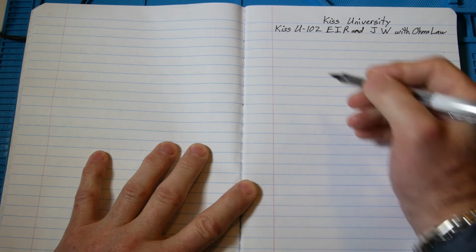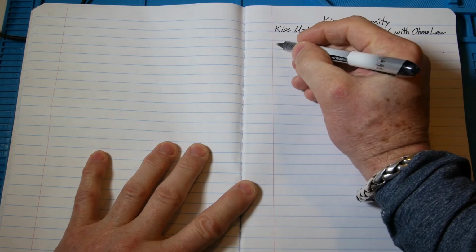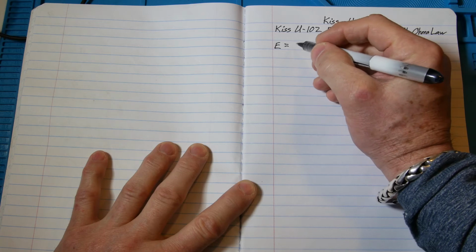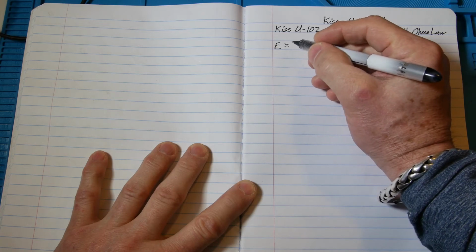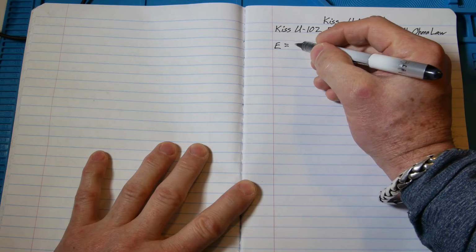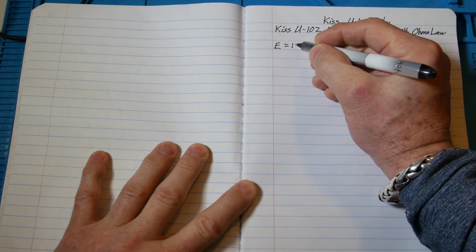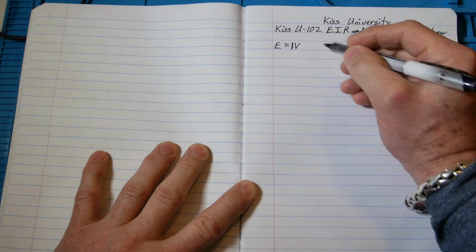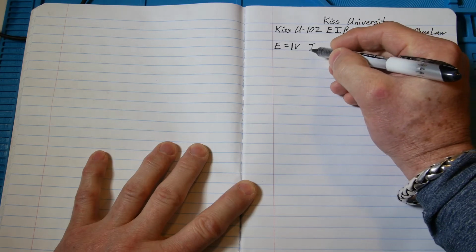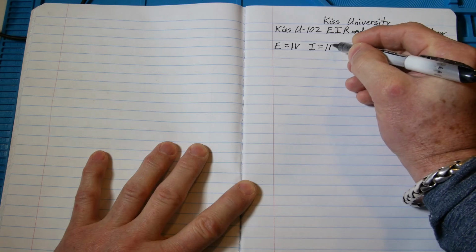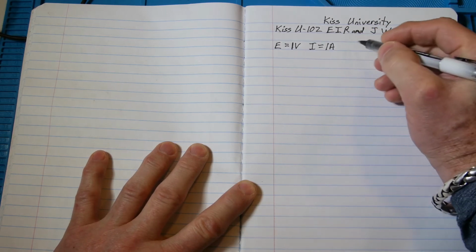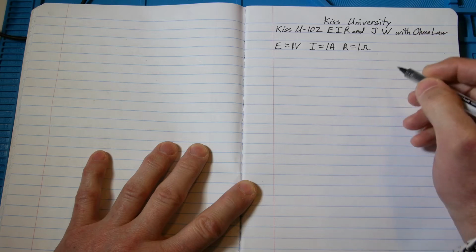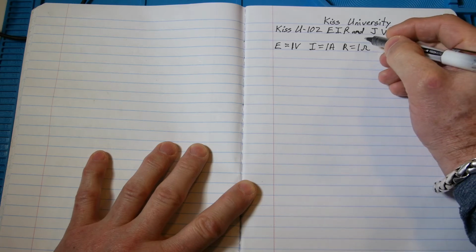So one thing I want to start with right now is the definitions we have. Now we said E is voltage. We use that as the variable, so E is for voltage, and let's say for instance we have 1 volt, so we write it that way. 1 volt. And then if we have current, we say I is equal to, say, 1 amp. And then if we have resistance, we say R is equal to 1 ohm. And that's the omega symbol.